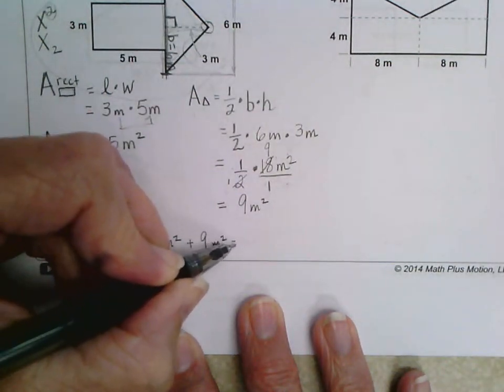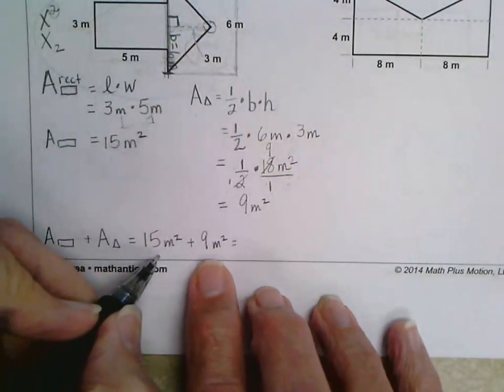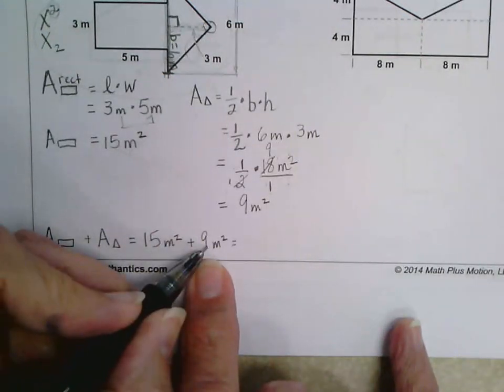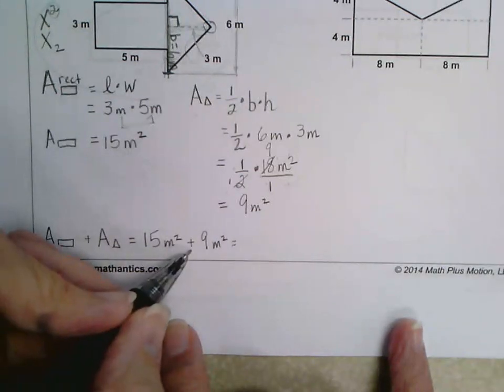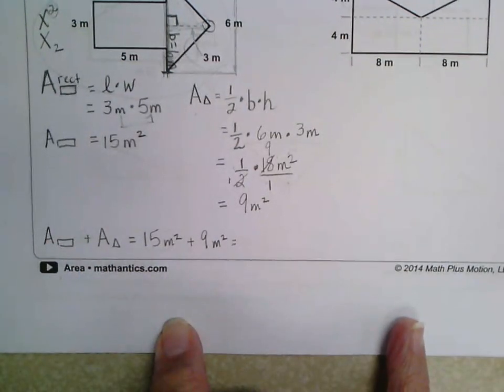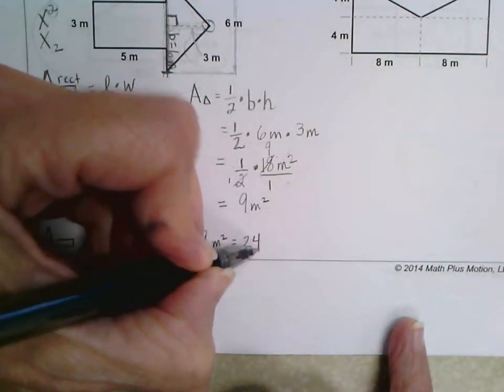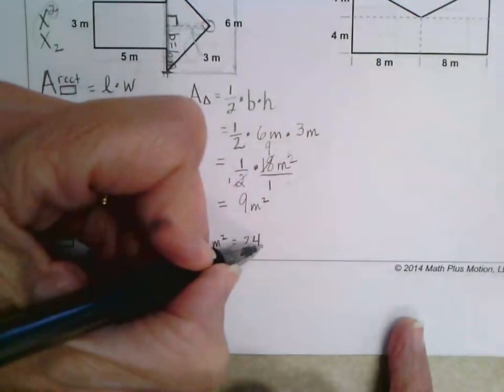I'm not sure about this, but is it 125? We're just adding, honey. 15 plus 9. Oh, we're adding. 24. Right. And what's your label? 24 meters squared. Right.